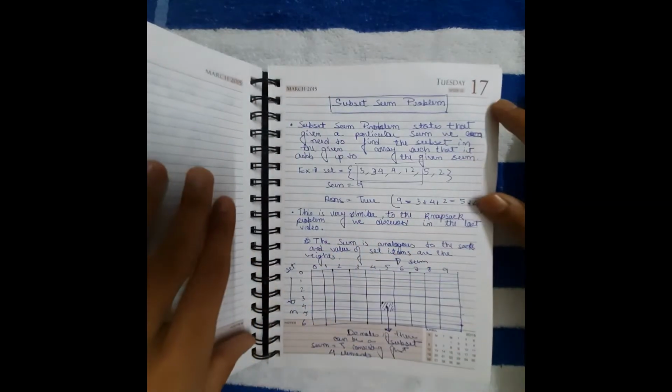So today the first thing we are going to do is discuss a few problems related to knapsack. They are closely related to the knapsack approach, and more or less all of these problems can be solved using the same approach as we used in knapsack. So the first problem we will be discussing today is the subset sum problem.